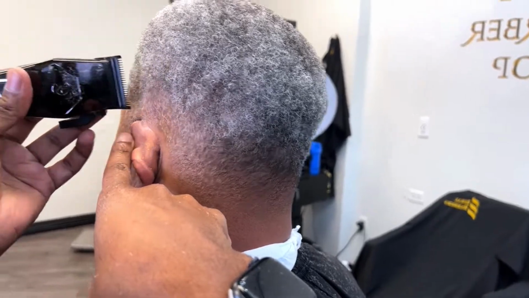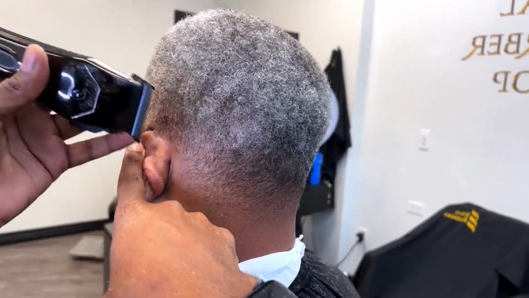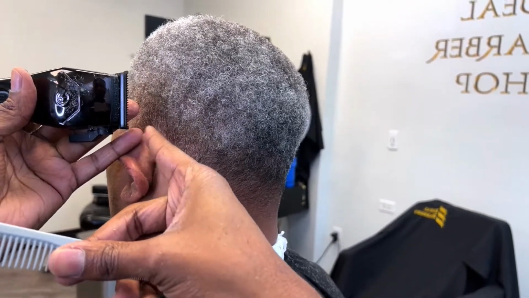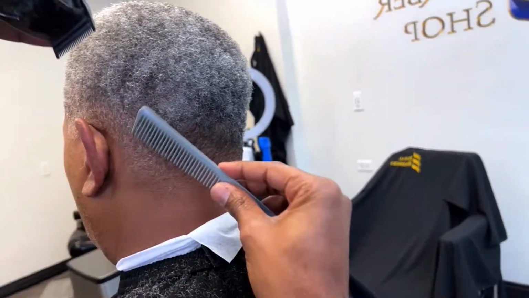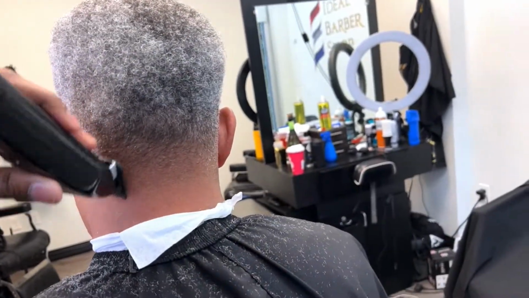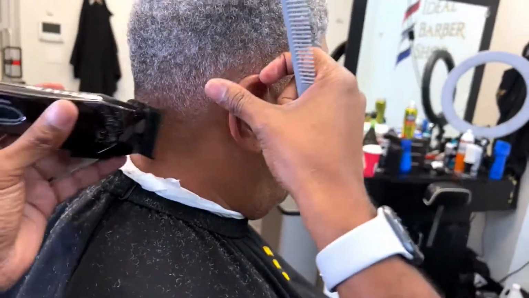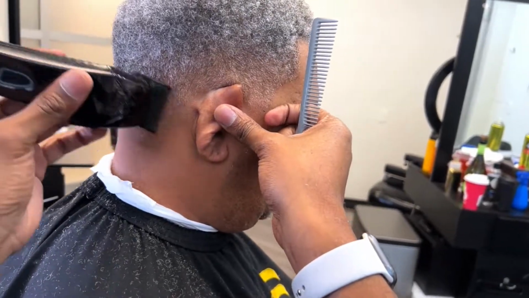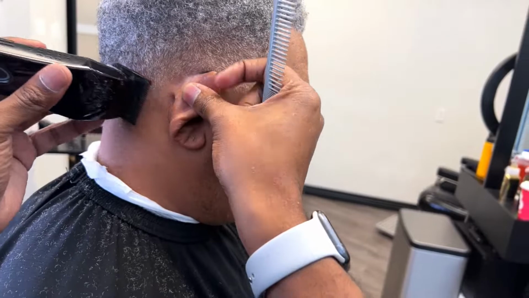So again, I'm around the ear, I'm still using this 45-degree angle, right? So really I'm just fading and taking down the hair with just this bottom piece of my blade. I'm not going to go up that high. Just going to keep this around the base. And these clippers are really quiet, so I can kind of hear them working.